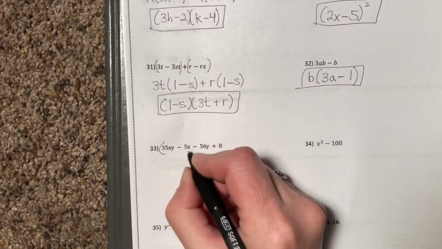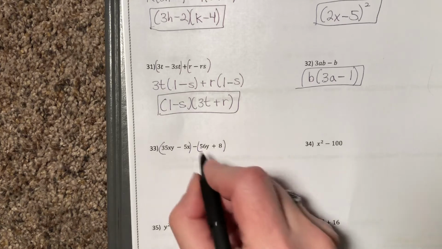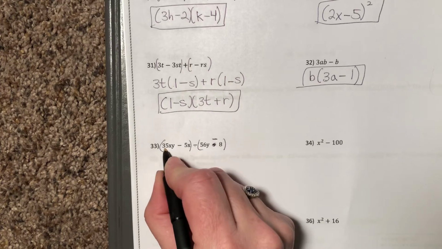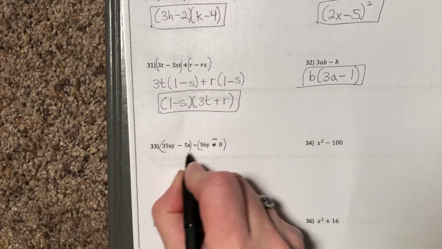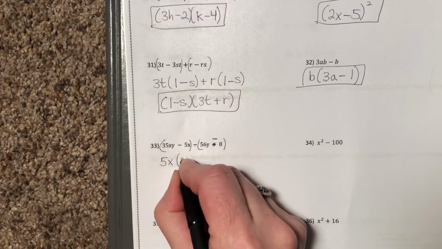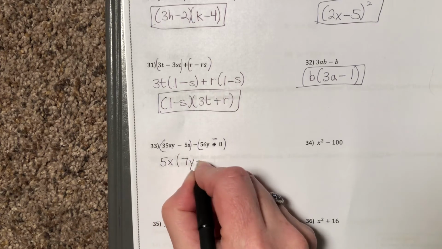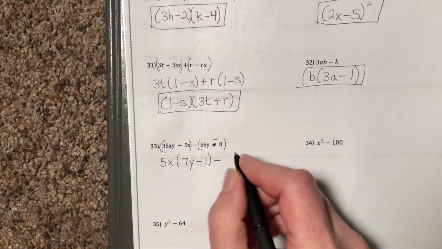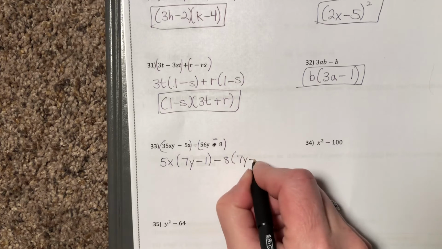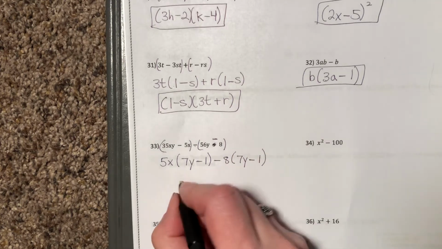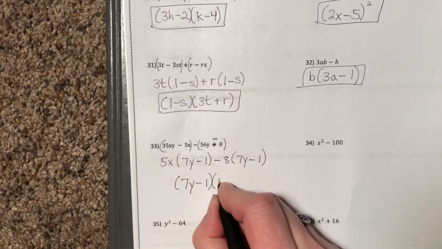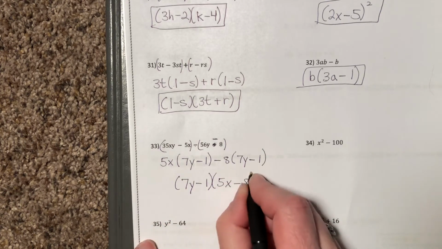33. Group, group. Minus in the middle means I gotta change this sign. I can pull out a 5. 5 is in 5 and 35. X is in both pieces. 5x is the GCF. 7y minus 1 minus, I can pull out an 8, and I get 7y minus 1, parentheses match, 7y minus 1 times 5x minus 8.